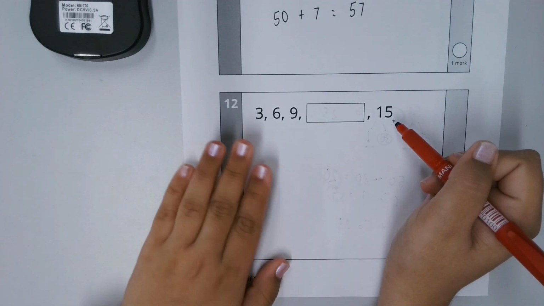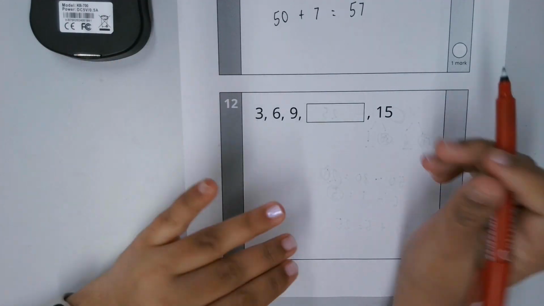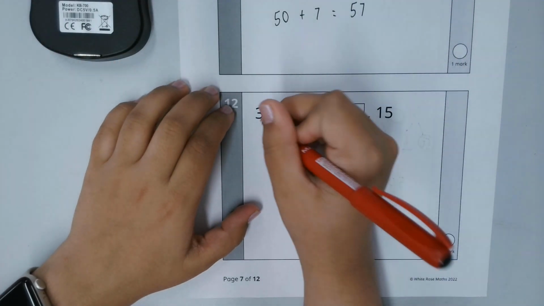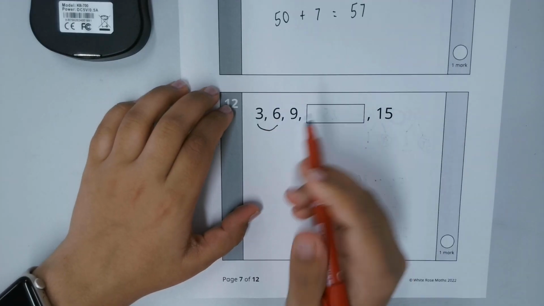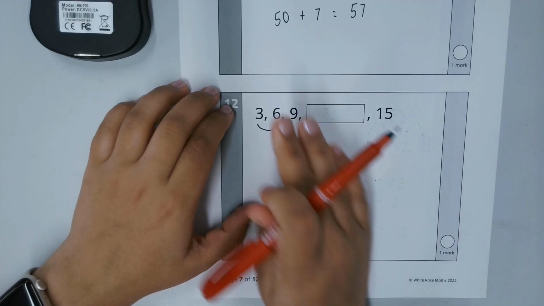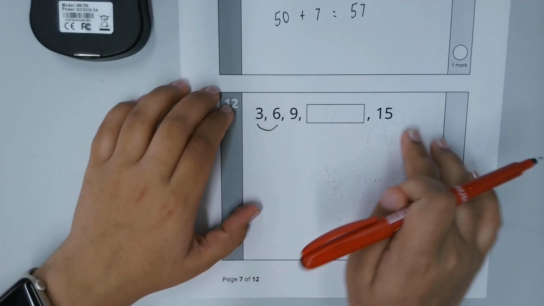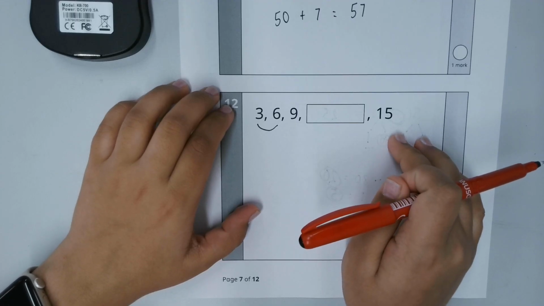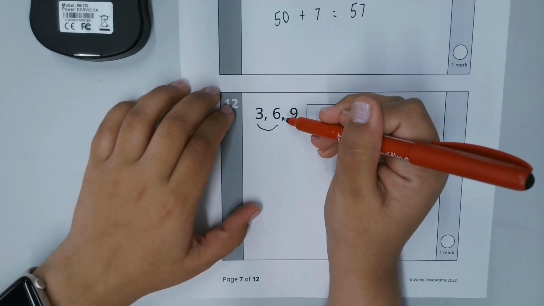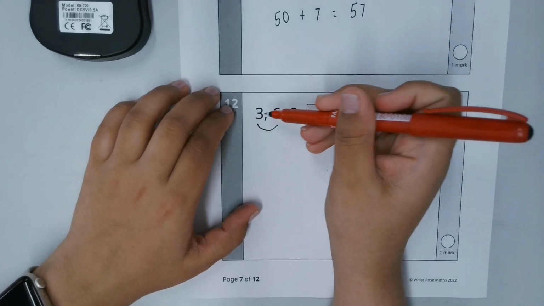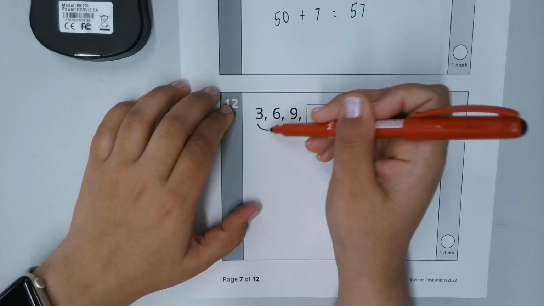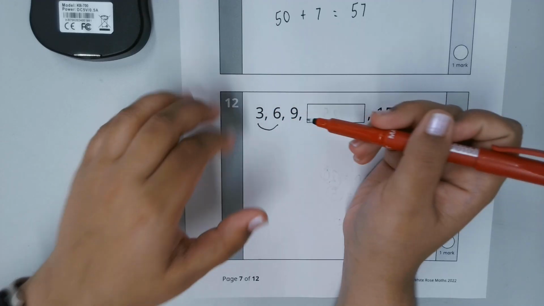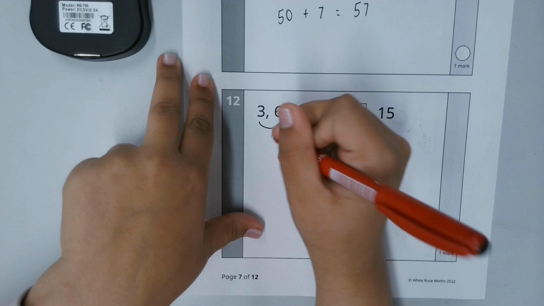You may have already spotted the pattern if you know a times table, but I'm going to work through this. I know I've got an increasing sequence because my numbers are getting greater each time. But by how much? 3 to 6. How many jumps am I making? What do I need to add on to 3 to get to 6? 3, 4, 5, 6. I'm adding 3.